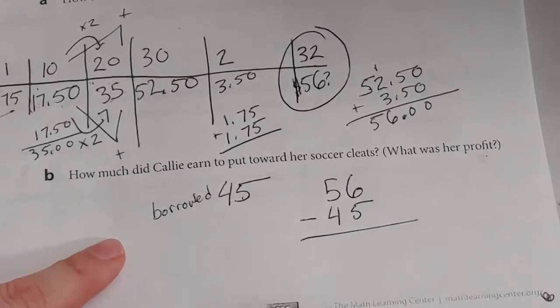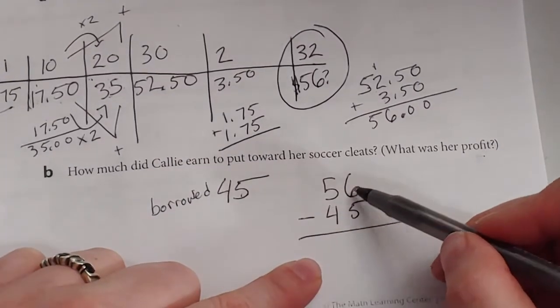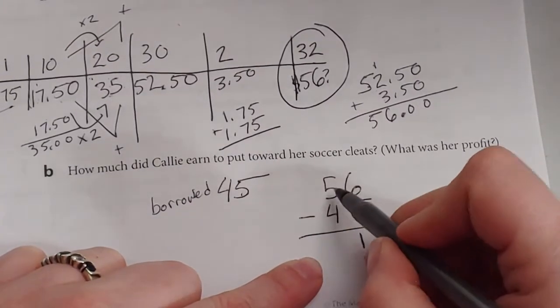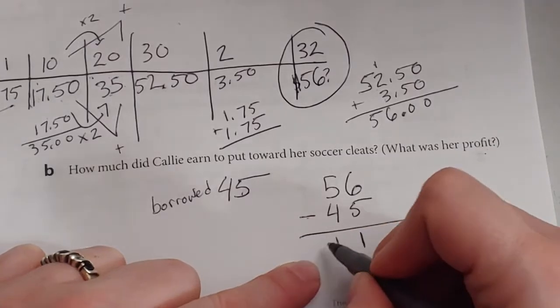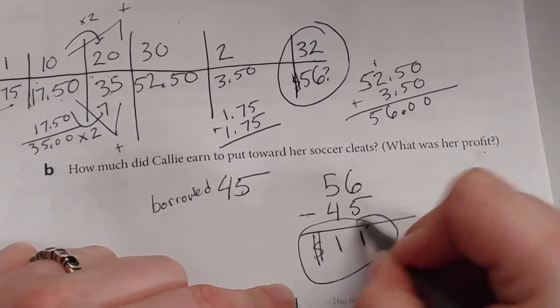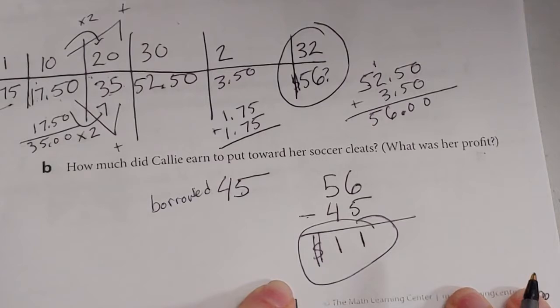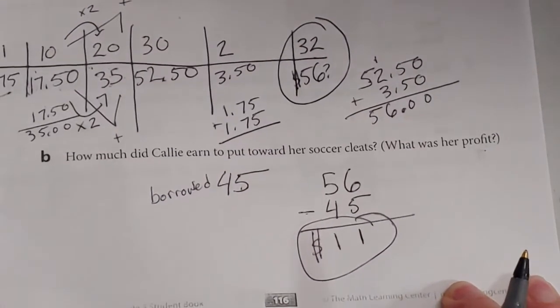So this is a subtraction problem. 6 minus 5 is 1. 5 minus 4 is 1. She made $11 for her cleats. Okay. Set this aside. Grab your journal. We're going to do a problem string.